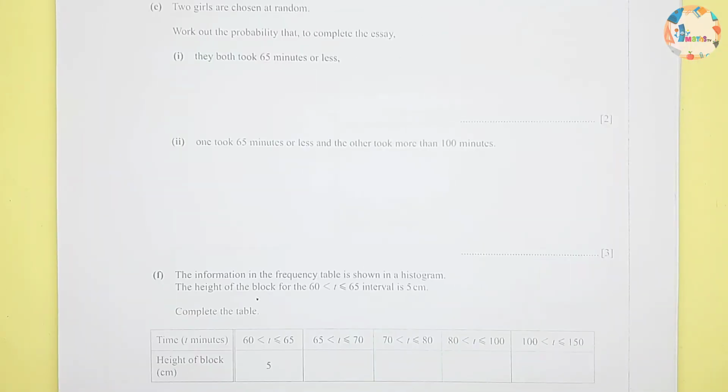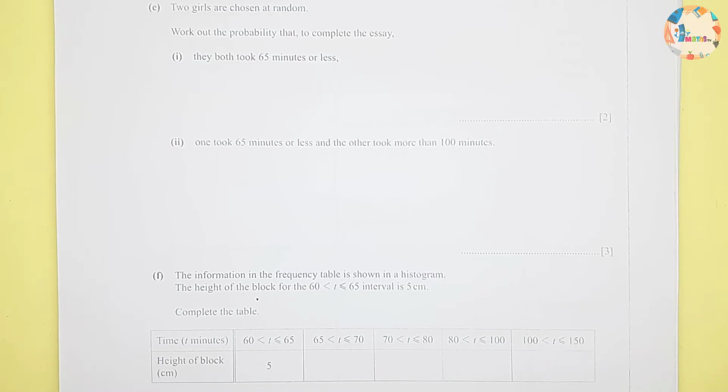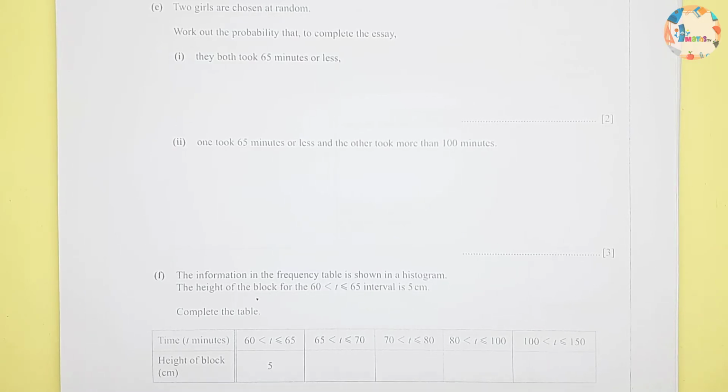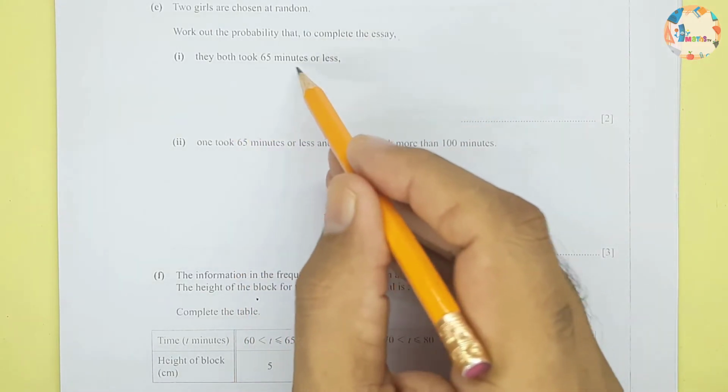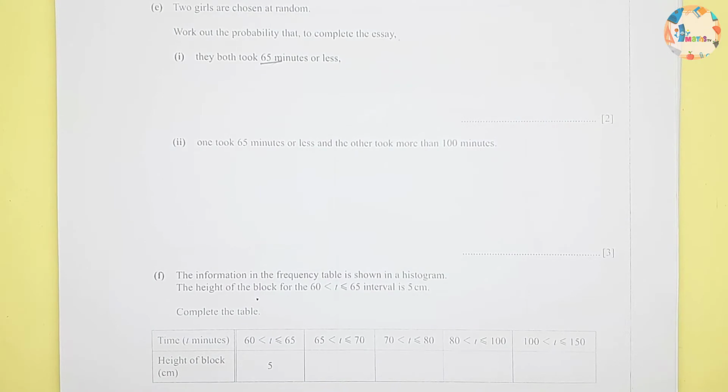C part, two girls are chosen at random. Work out the probability that to complete the essay they both took 65 minutes.